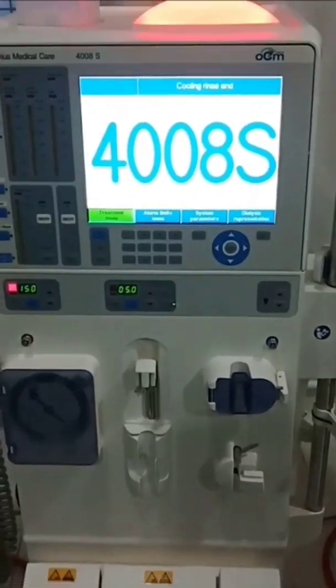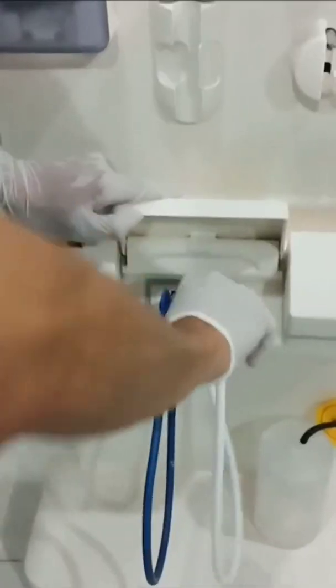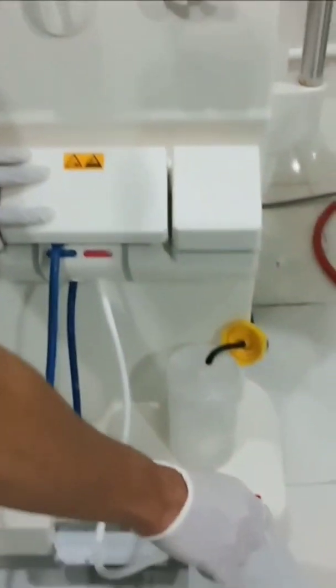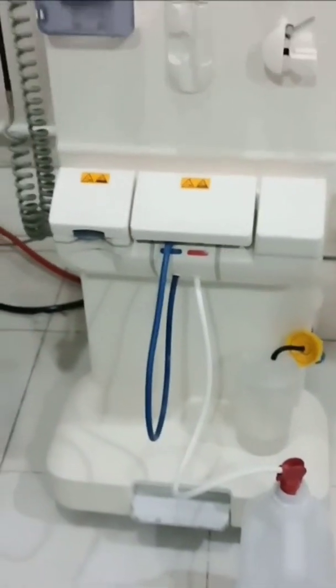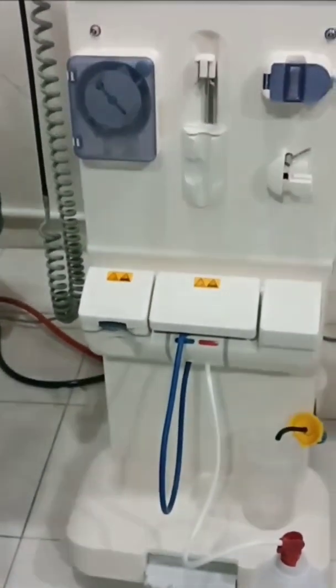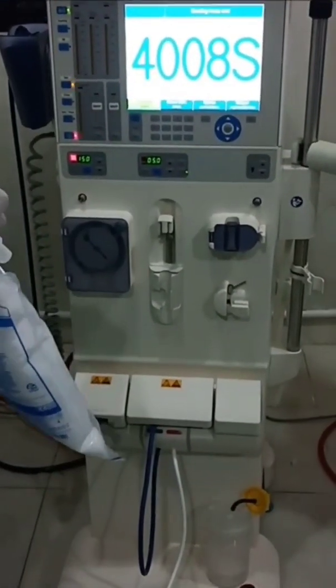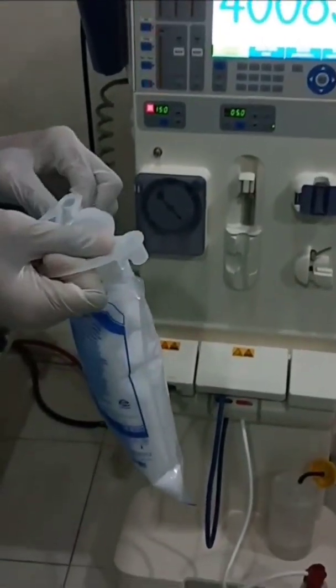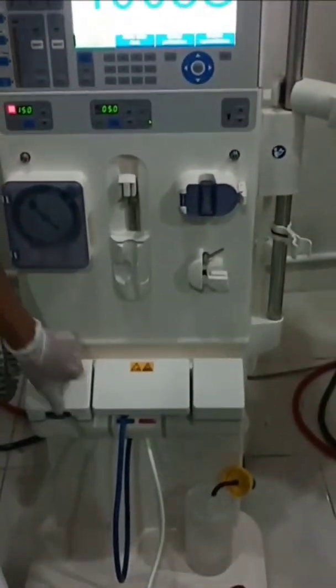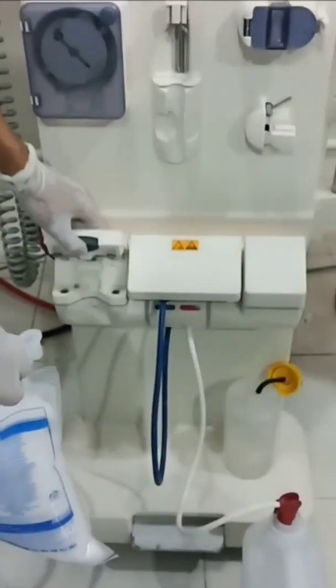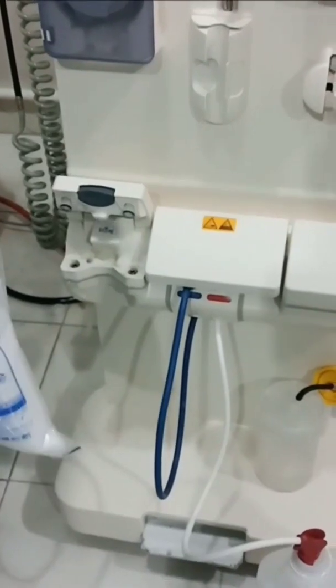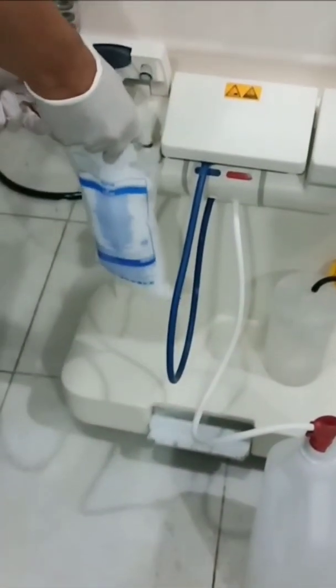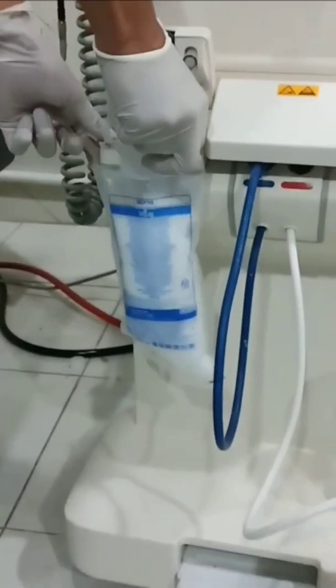Getting started self-test. Insert the red connector into the acid part. Put the B-bag in its place, remove the B-bag seal, open the B-bag concentrate lid by pressing the knob, put the B-bag on, and close the B-bag concentrate cover again until it clicks.